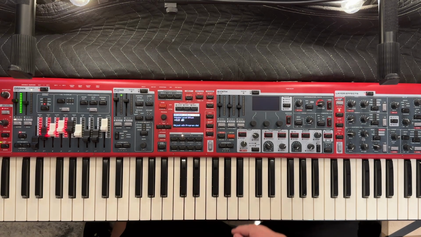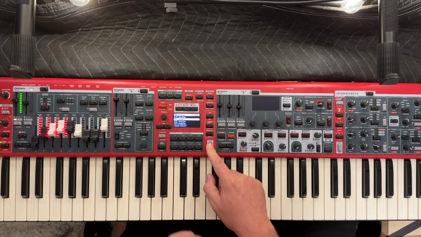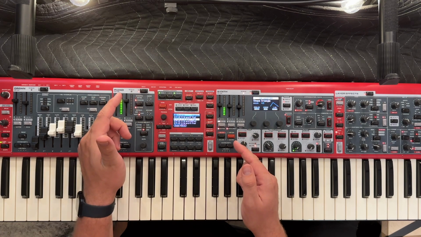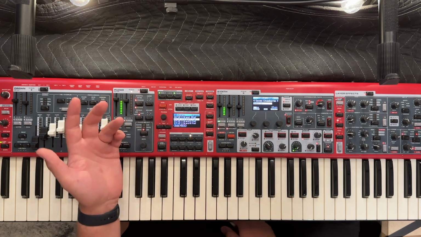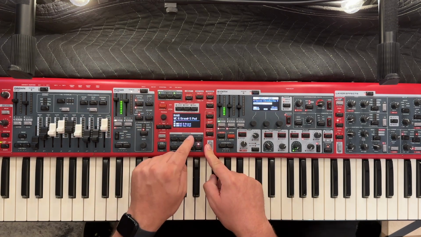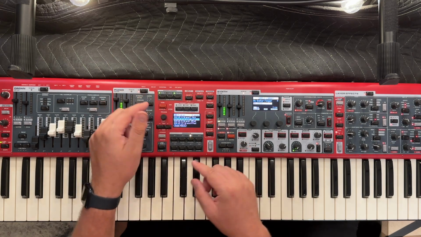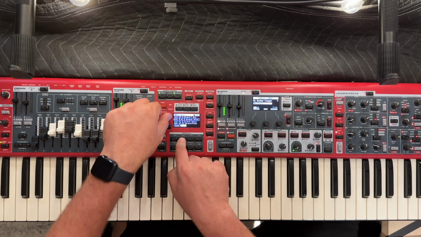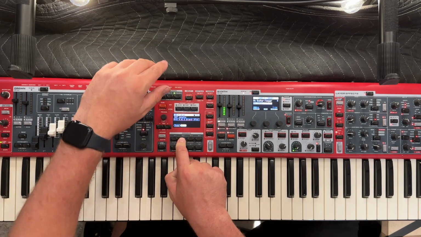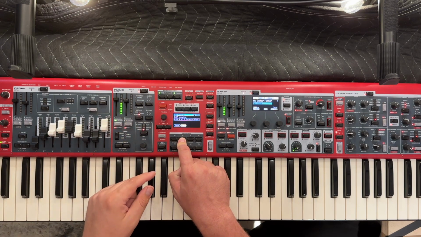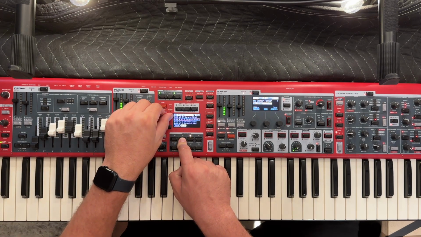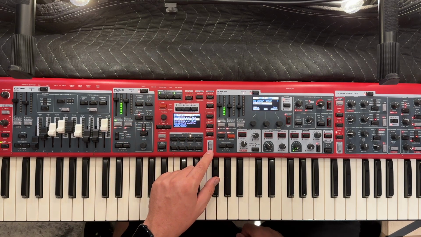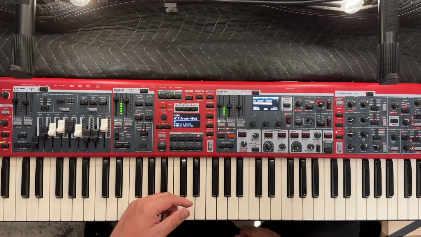Now, next one, shift, organize. This allows you to quickly grab anything and move it wherever you want. So if I'm trying to build a set, I just hit shift, organize. I find a patch I want. Maybe I need that one again. Hit move, drag it here, let go, and it would save it there. I'm going to go ahead and put it back where it was. I think it was here. And I could also undo it. And that's a quick way to build a set or reorganize a set.